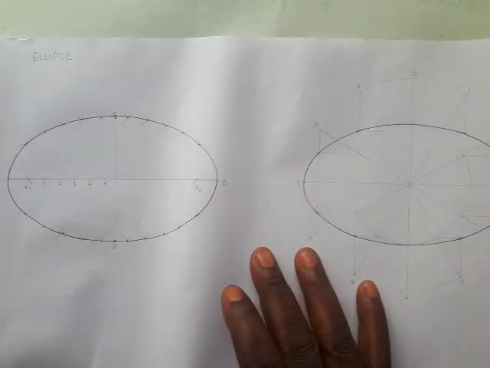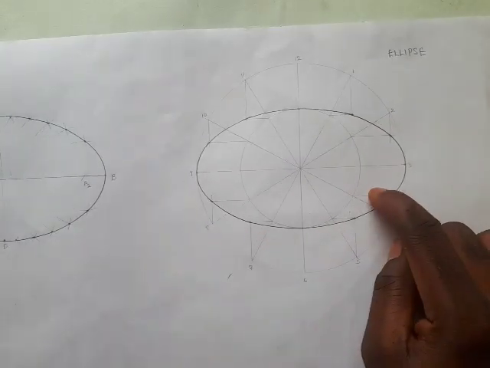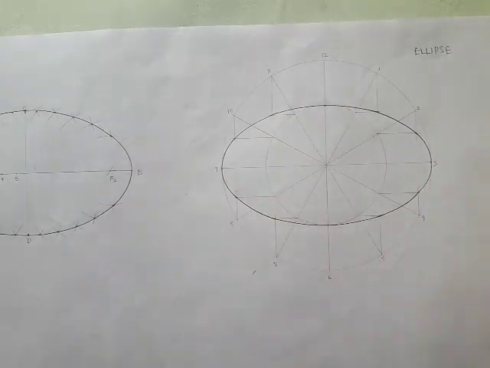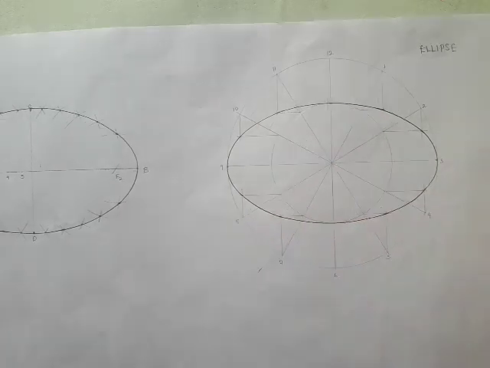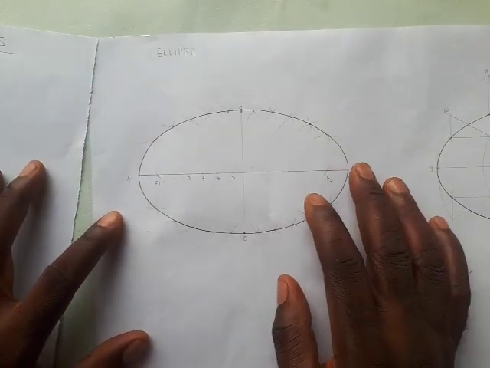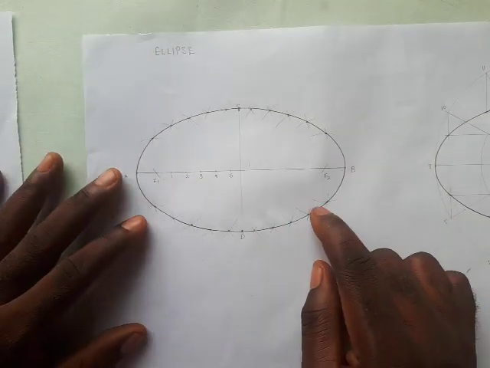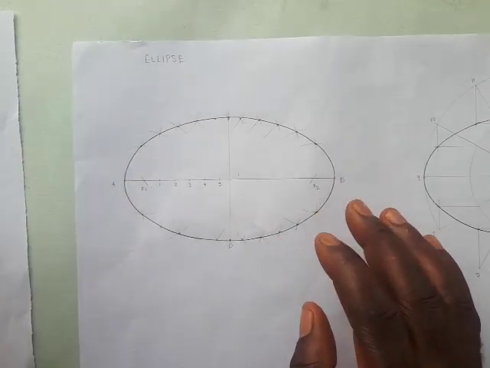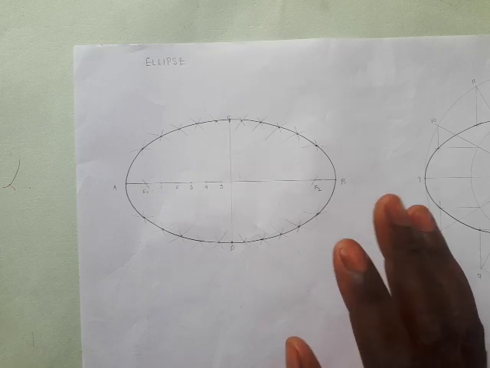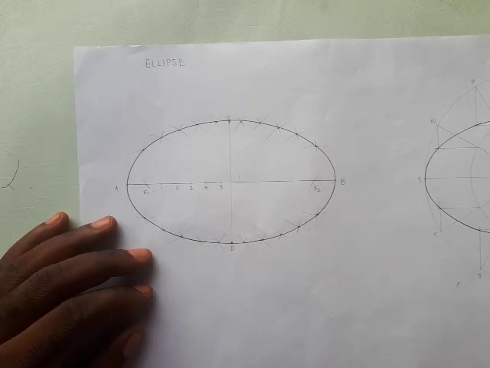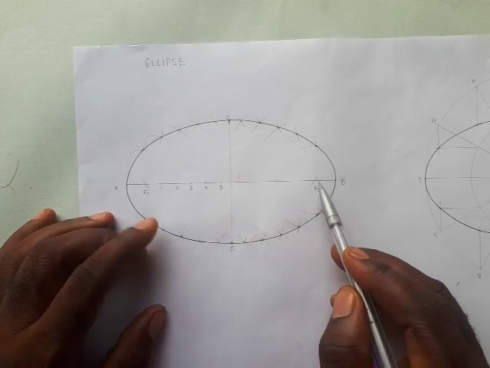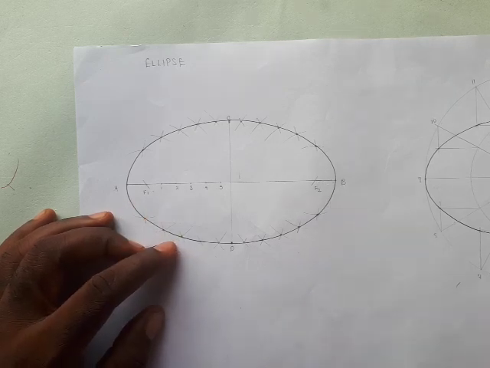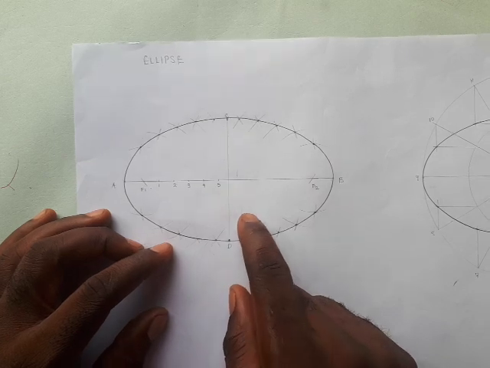Now, if you notice, I have two ellipses here. This one is the auxiliary circle method, or if you like, you can call it the concentric circle method, while this one is the intersecting arc or focal point method. In order for you to construct a tangent to an ellipse, this is what you do. Every ellipse has foci, F1, F2. That's the foci of the ellipse. Now you will be given instruction on how to locate the points on the ellipse.